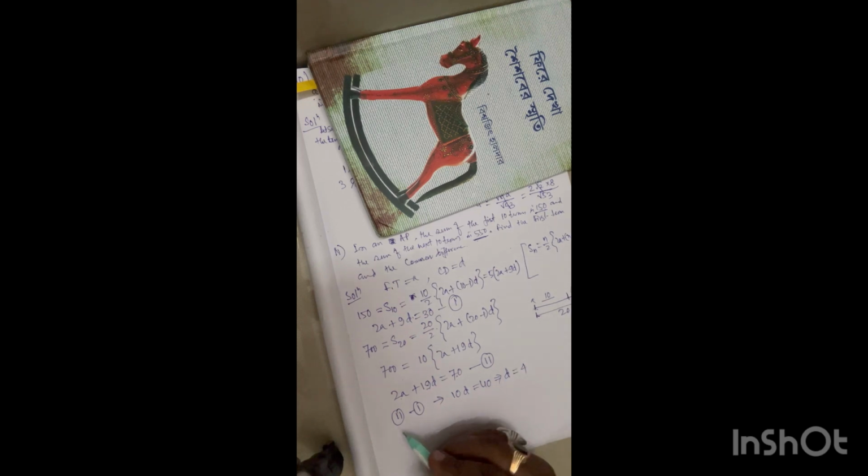As you have got D, what would be A? D is 4, so I put it here. So this is 30. Now 2A is equal to minus 6, A is equal to minus 3. So that is your answer. The first term is minus 3 and the common difference is 4. This is your answer. Fine.